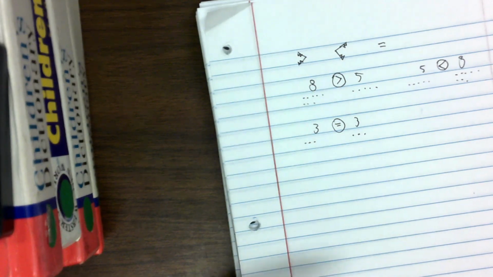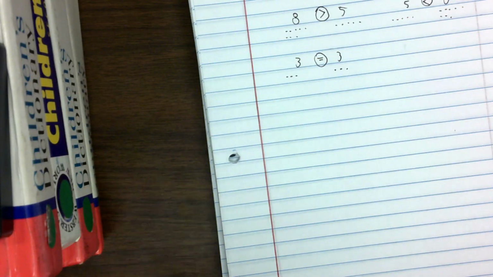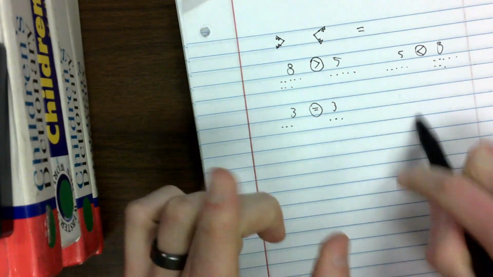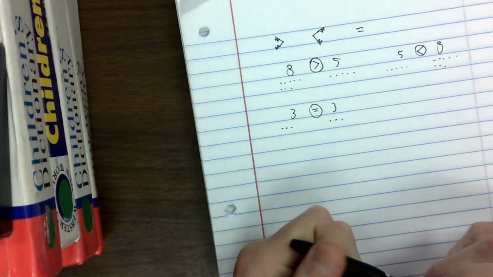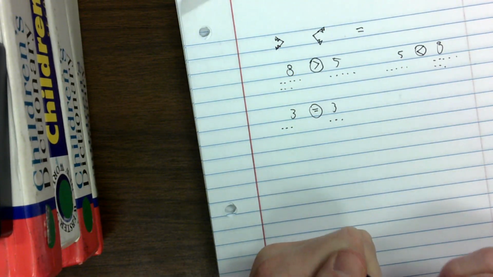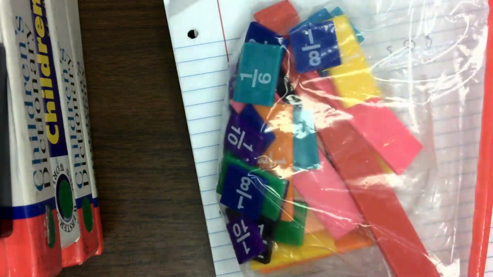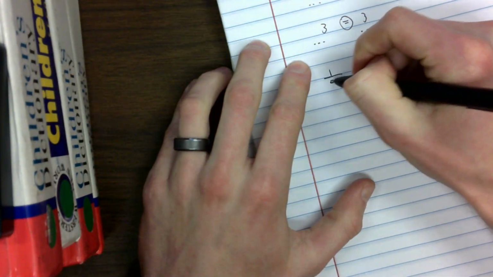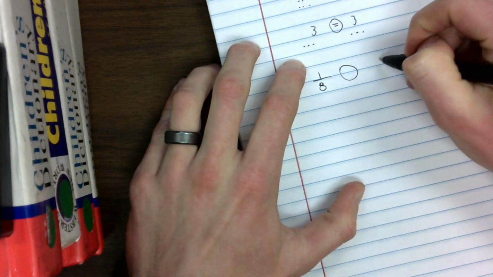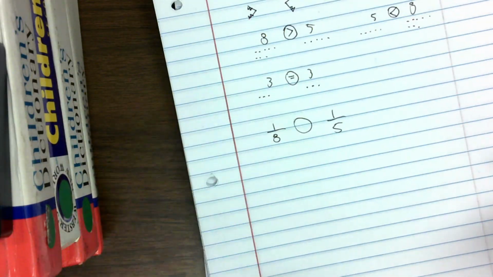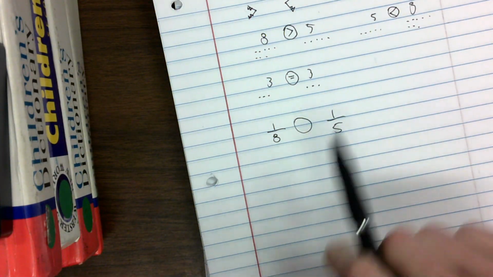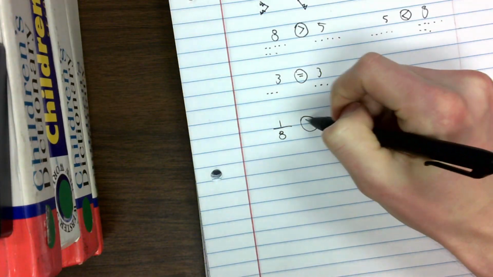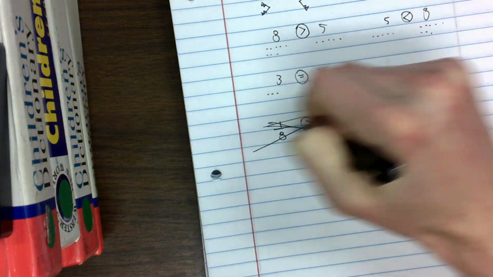That works the same with fractions, except fractions get a little bit confusing, because if you're thinking just like this, what happens every single year, and even some adults do this. Fractions are hard for adults too, believe it or not. That's why we use the manipulatives. But you might see something like this: 1/8 versus 1/5. And if you're thinking like we did up here, you're going to go, oh, well, 8 is more than 5, so this one's greater. But that is entirely wrong.